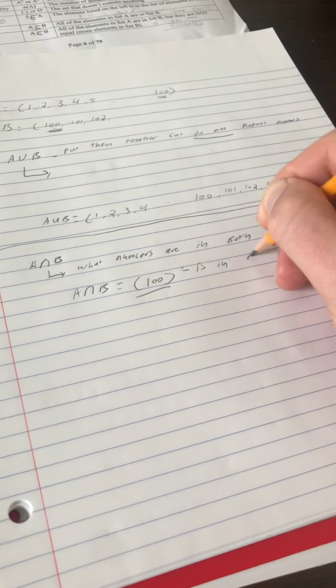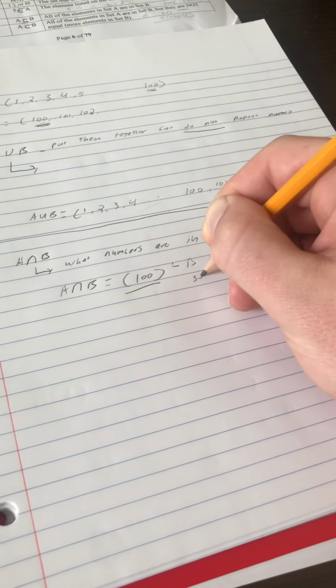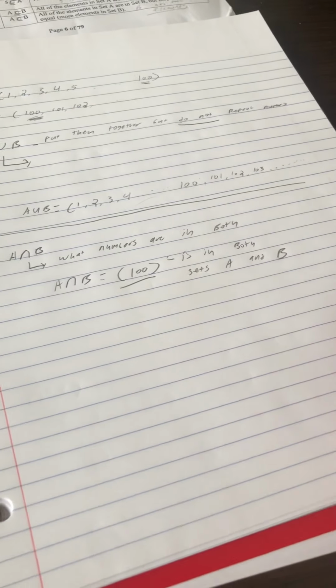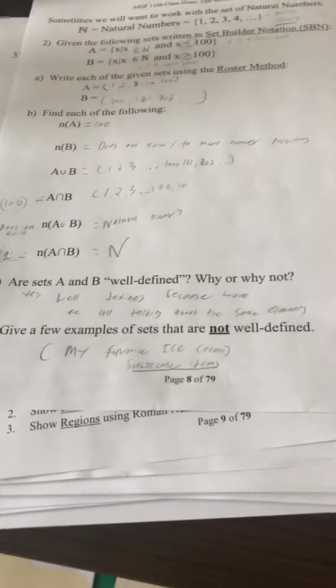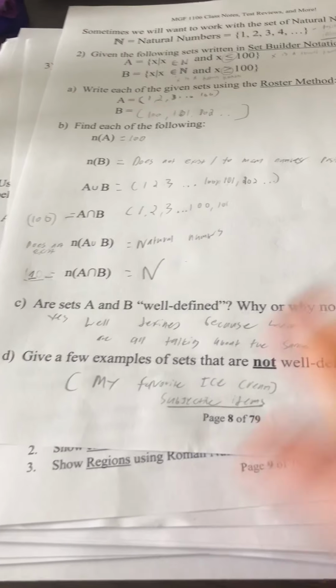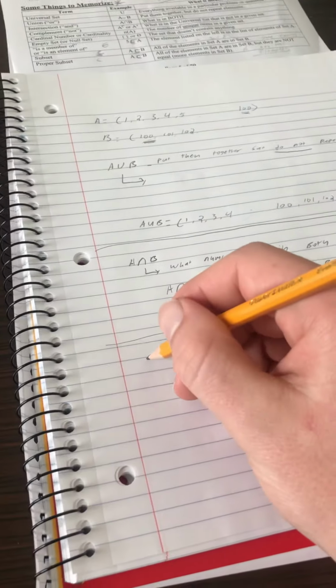It is in both sets A and B. Got that. Alrighty. Let's go ahead and move on to the next question. This is where it starts to get a little tricky, but we can decipher anything as long as we have our answer sheet right here and think critically about it.